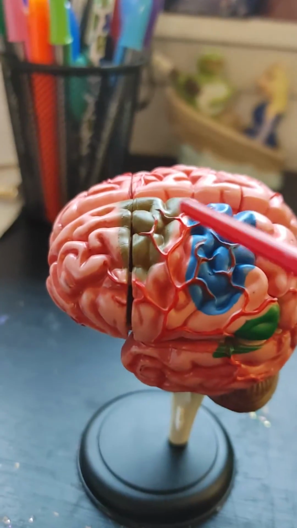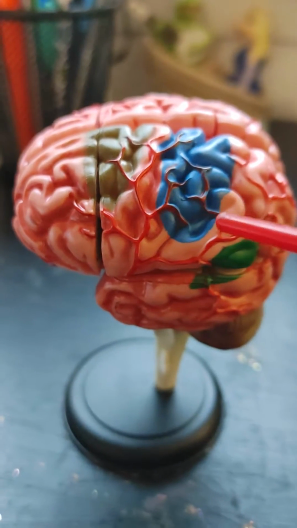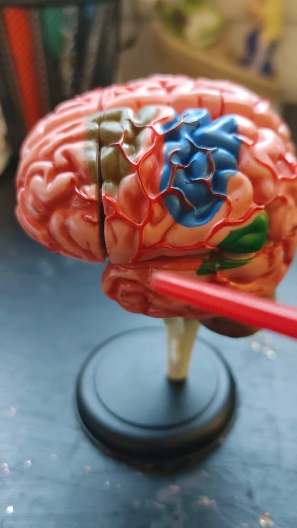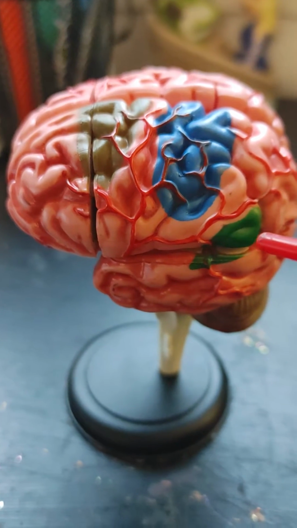The frontal lobe and parietal lobe are separated by the central sulcus. The parietal lobe and the temporal lobe are separated by the lateral sulcus.